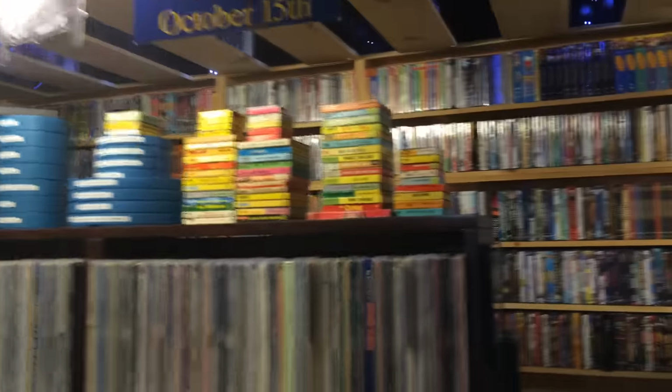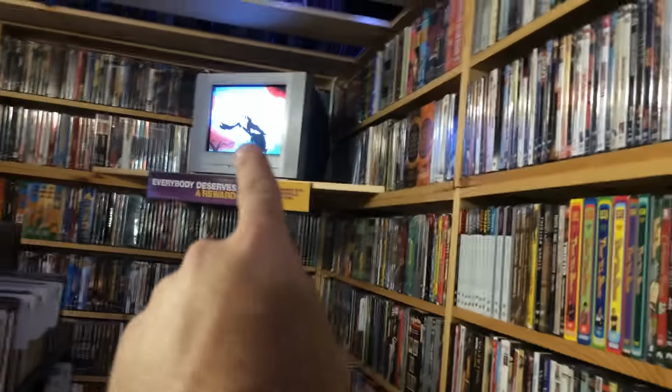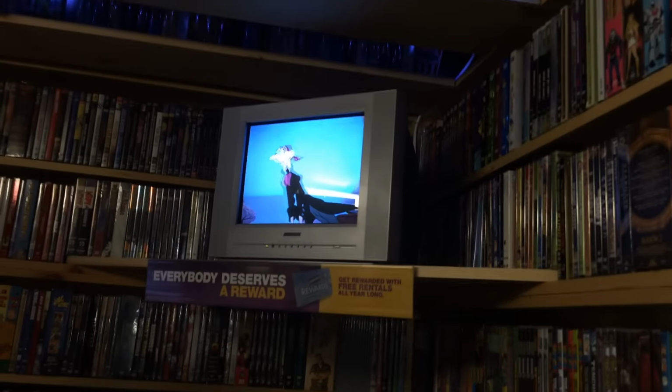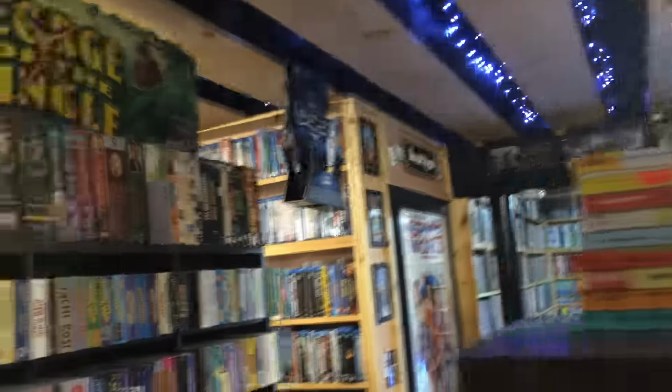I certainly went into them quite a bit in the 80s, but I think about them a lot in the 90s. So that's kind of what I'm going for, which is why I love this TV the best. I love that it's just on this block of wood here. It just reminds me so much of how I used to see TVs in rental stores all the time on little shelves like that.